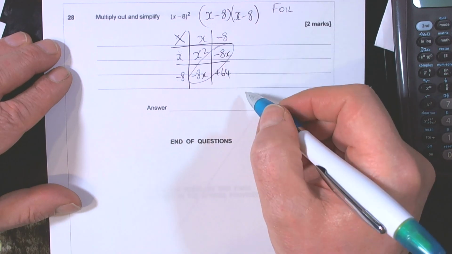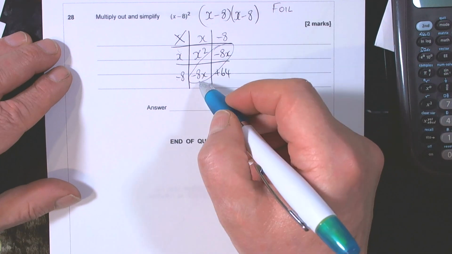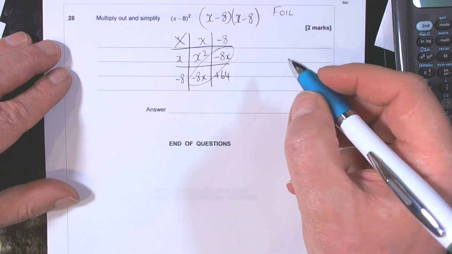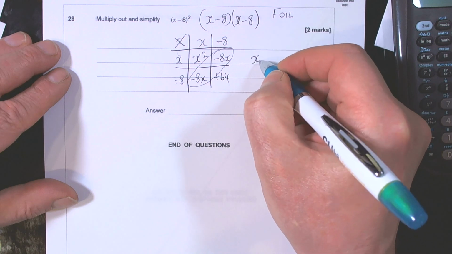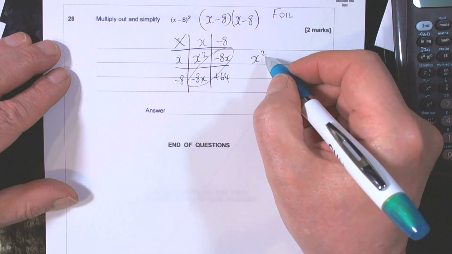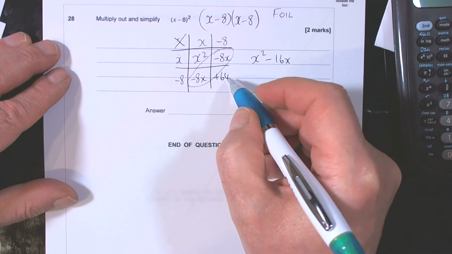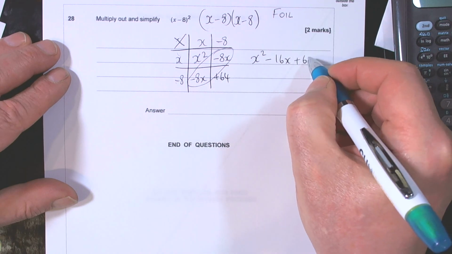These two terms here always get added together because they're like terms, they're just telling us how many x's we have. So in this question then we end up with x squared, adding these two together gives us negative 16x, and then we've got plus 64.